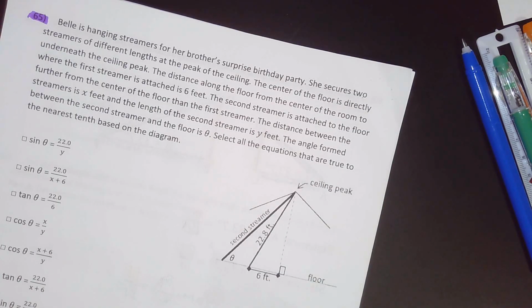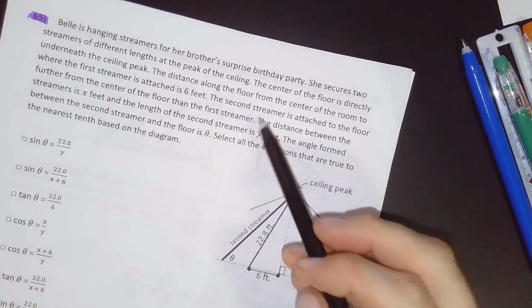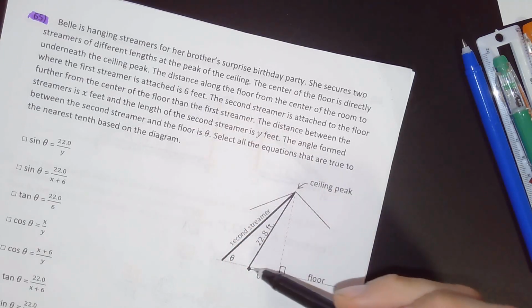Hanging streamers from a brother's surprise party. She's securing different lines of peak ceiling. Center floor is directly underneath, so that's a 90-degree angle. Ceiling, floor. Okay, the distance along the floor of the center room is 6 feet.